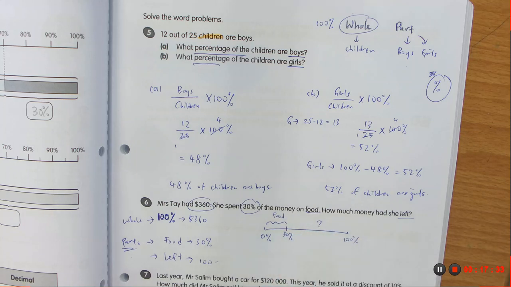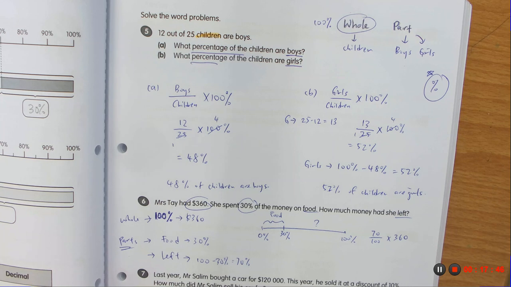So that's 70%. So I can just do 70%, 70 out of 100, times 360. Or otherwise, I can also find 30% first, then subtract. Simplify, simplify, simplify, simplify.